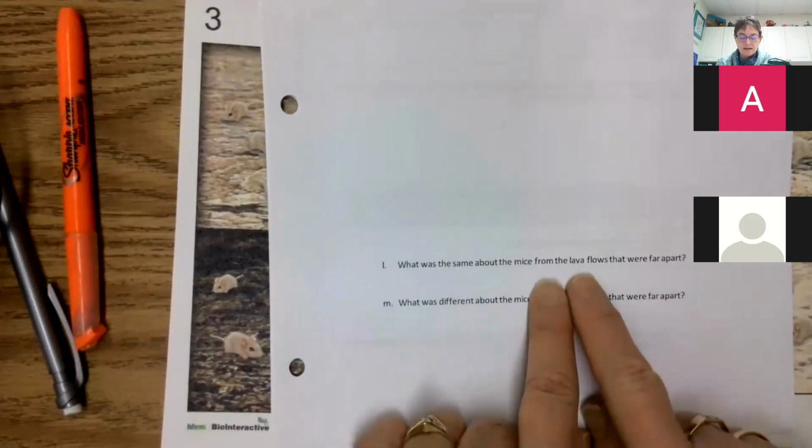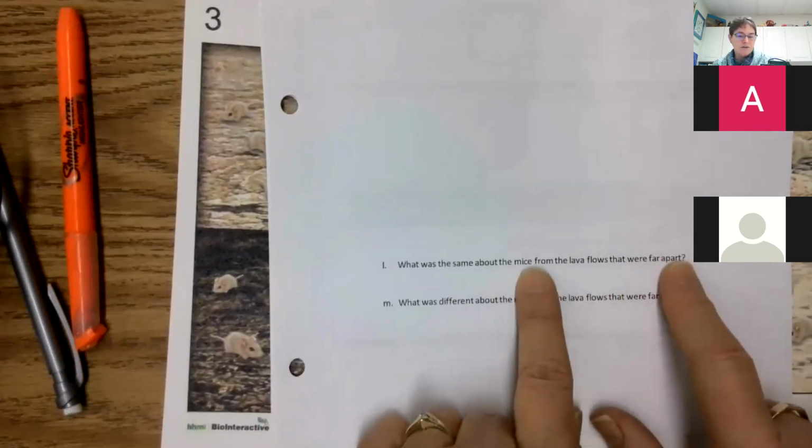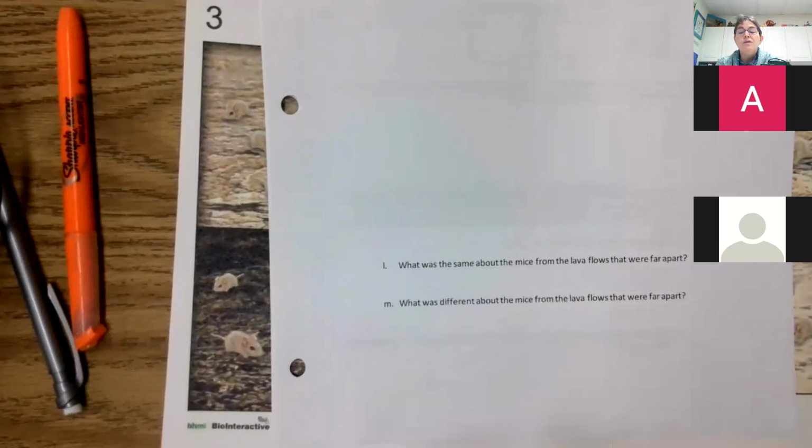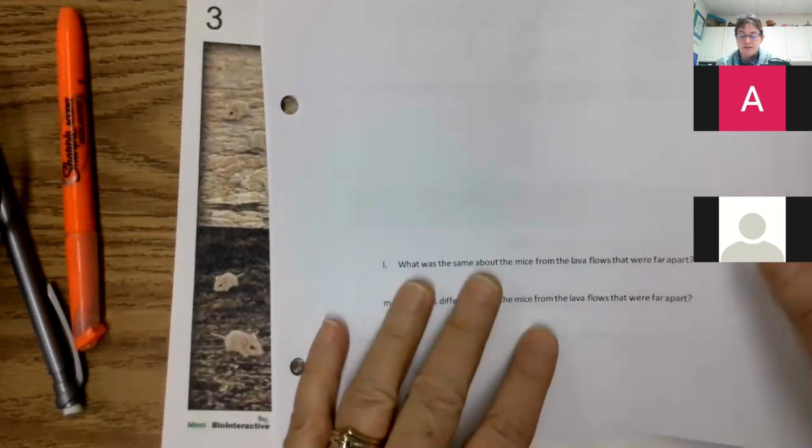Okay, so then you know that the mice from lava flows that were far apart look the same, but what was different? Starts with an M. The mutation that caused it, which he thought was really crazy. Because they had lava flows that were like 100 miles apart, and the mice looked almost identical. So they thought, well, it must be the same mutation, but actually it was different. So natural selection worked in different ways. There were different variations, but they still had the same phenotype. The genotype was just different.